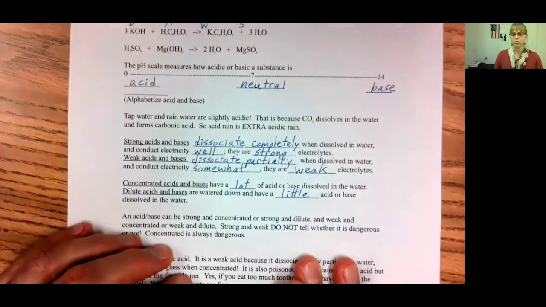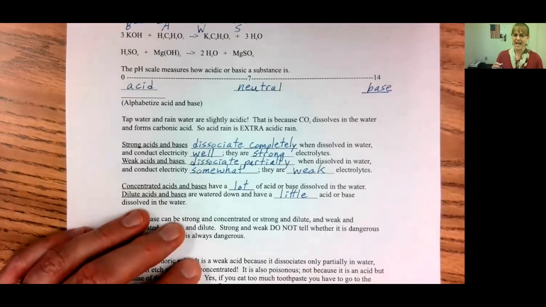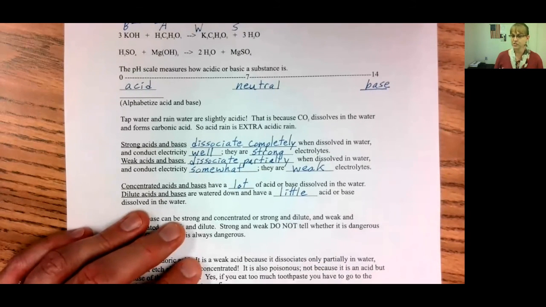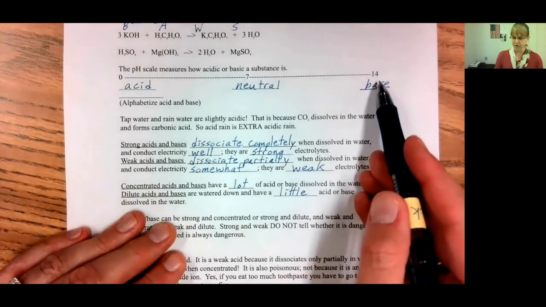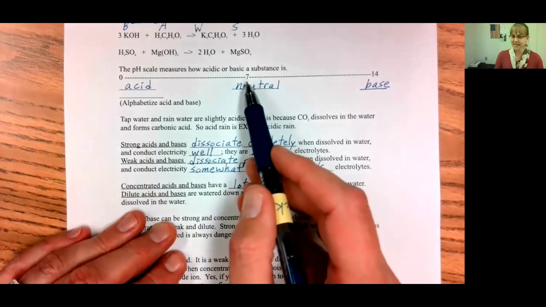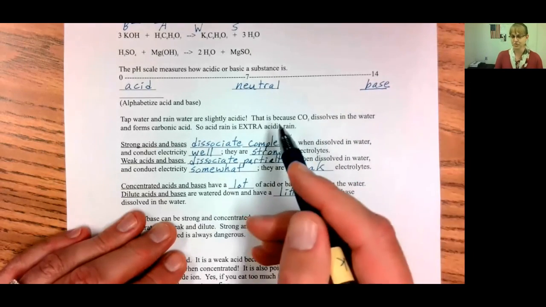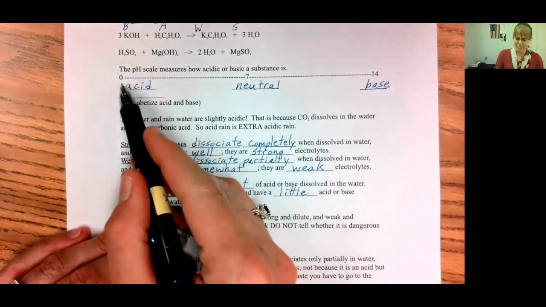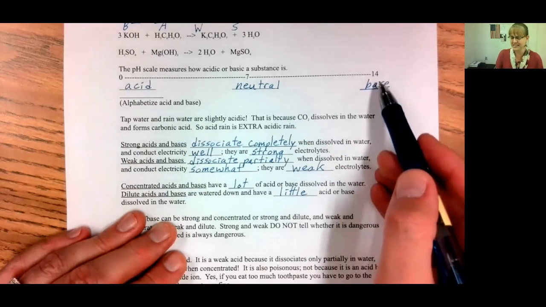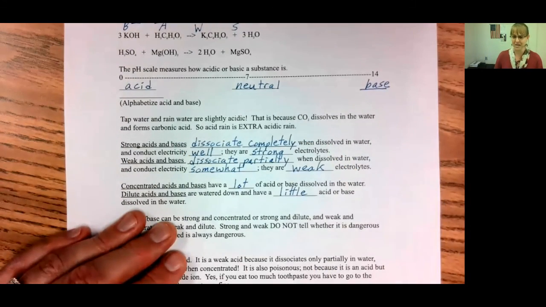Now, when you want to describe something as an acid, a base, or neutral, then you need to use the pH scale. The pH scale measures how acidic or basic something is. The pH scale goes from 0 to 14. 7 is right in the middle. 7 is neutral. That's easy to remember. But trying to remember, is 0 to 7 acidic or is 7 to 14 acidic? I always used to get those mixed up.